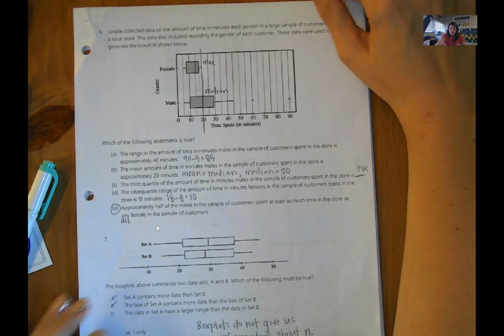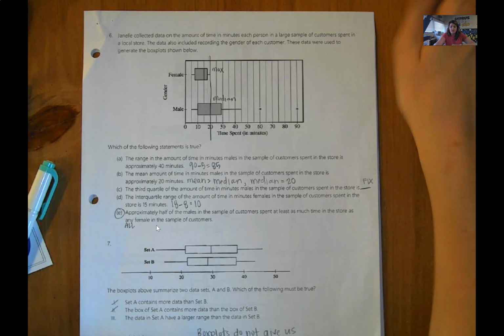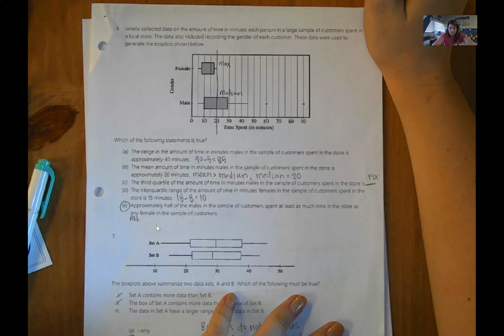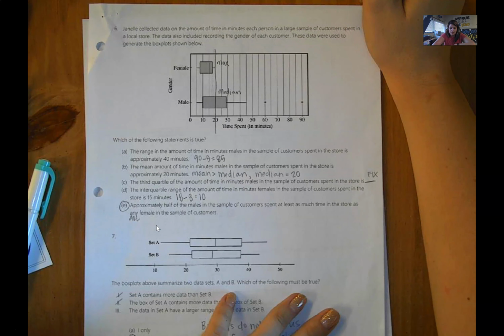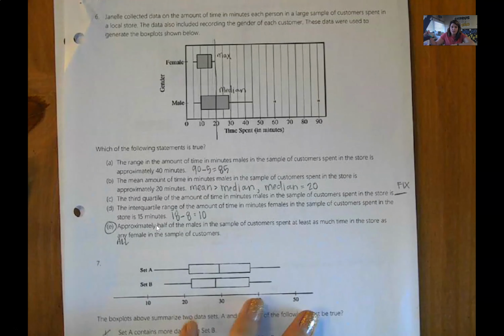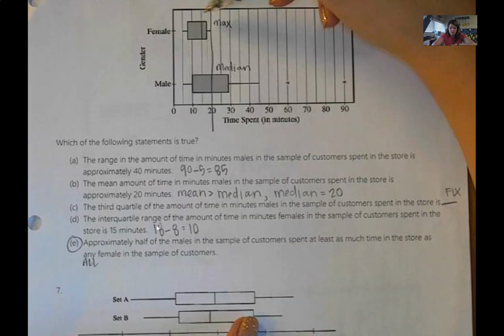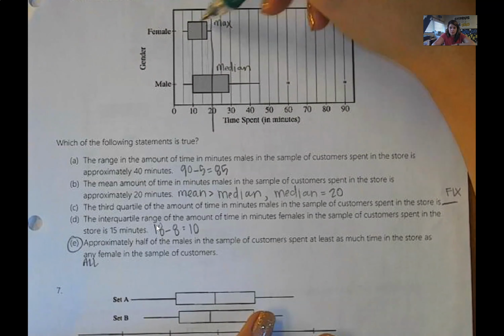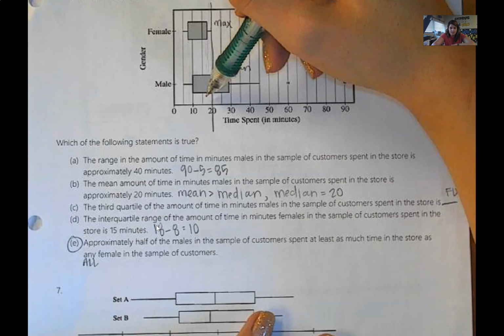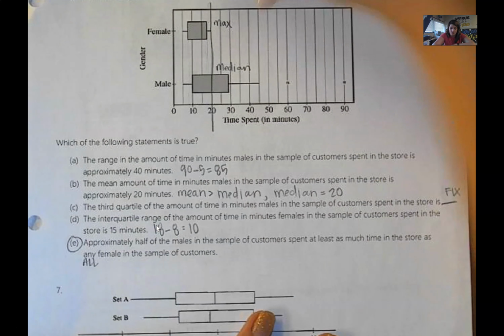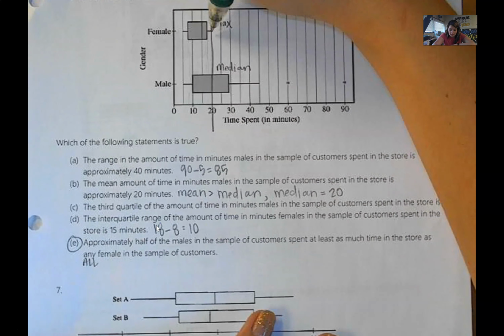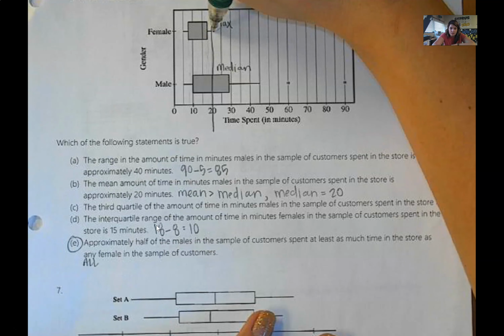Number 6, we have the amount of time that people waited in a local store, and we split it out by gender. So I can see that the women tended to wait for a lesser amount of time than the men did, because all of the women are from 5 to 20.